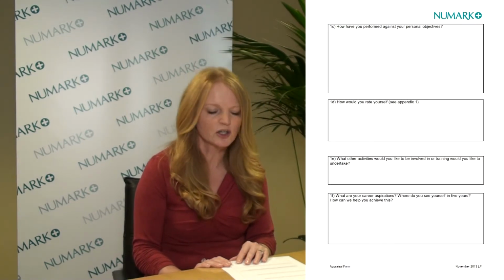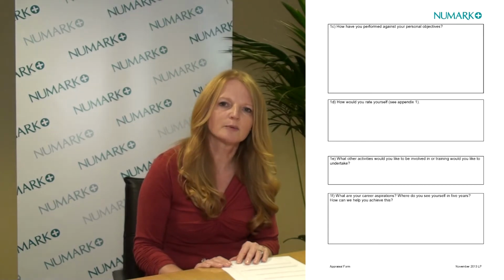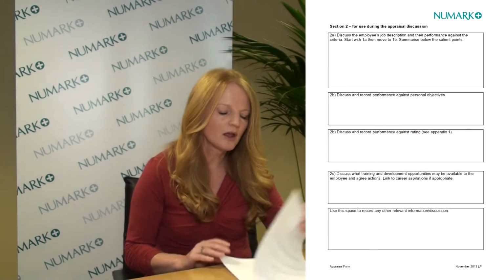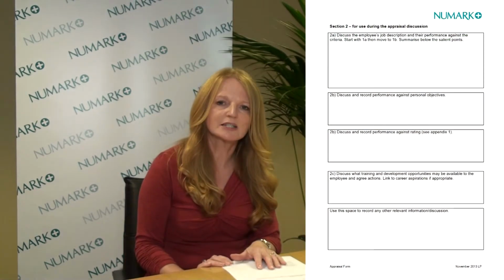Section 2 is for use during the appraisal, and again this provides structure to the conversation, linking it back to personal objectives and the performance standards that are required of that employee. Finally, there's an area for objective setting for the following period. This can be done during the appraisal but doesn't necessarily have to be, and can be completed at a further date.